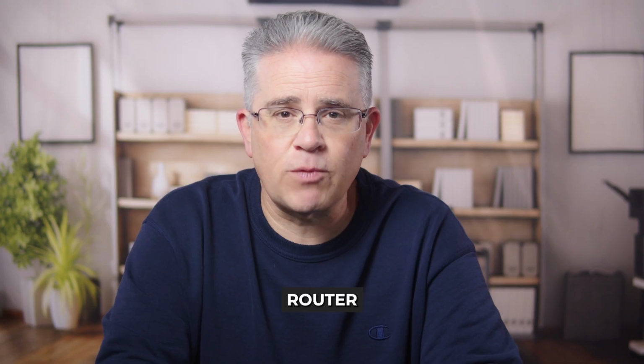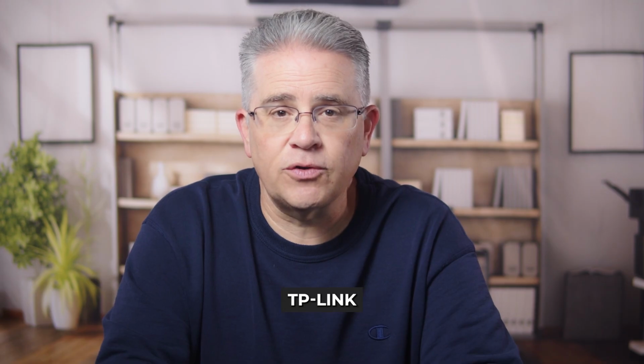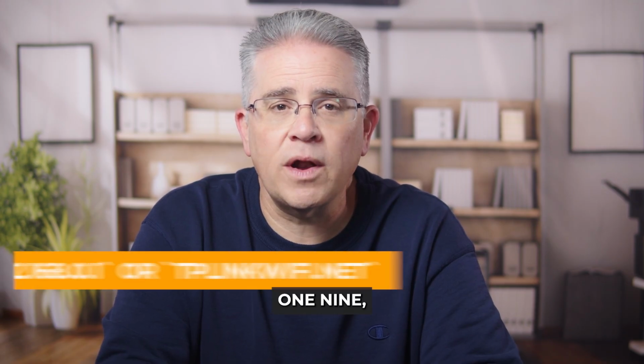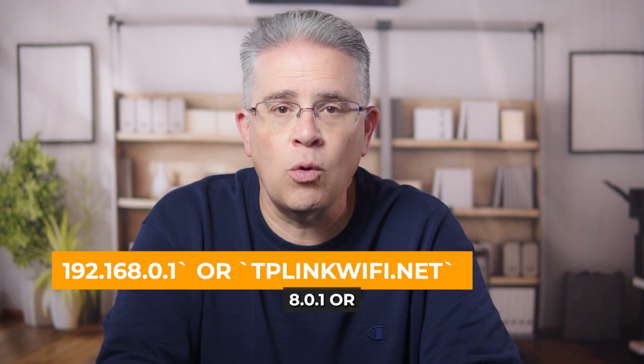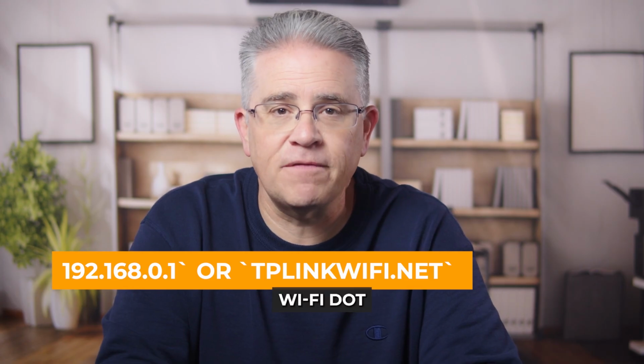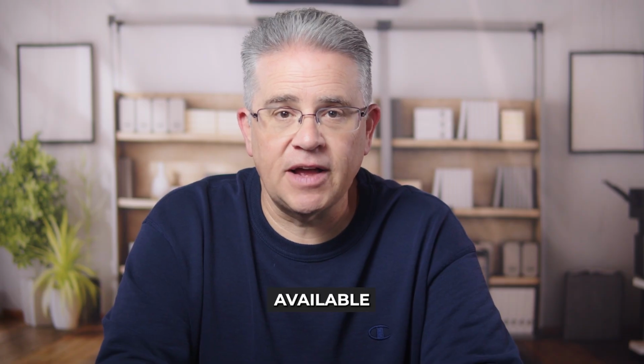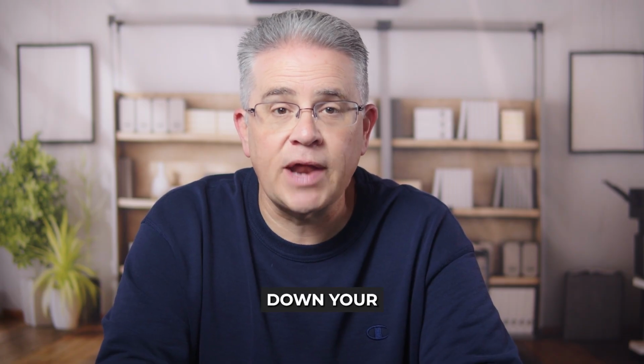Step 2. Optimize your TP-Link router settings. A well-optimized router can significantly improve your internet speed. Start by logging into your TP-Link router's web interface. Typically, you can access it by typing in 192.168.0.1 or tplinkwifi.net into your browser. Once you're in, update your firmware if an update is available. Out-of-date software can slow down your internet.